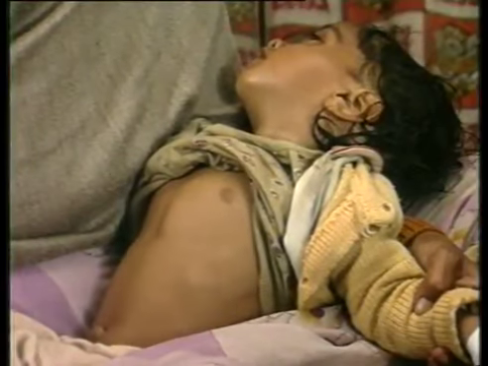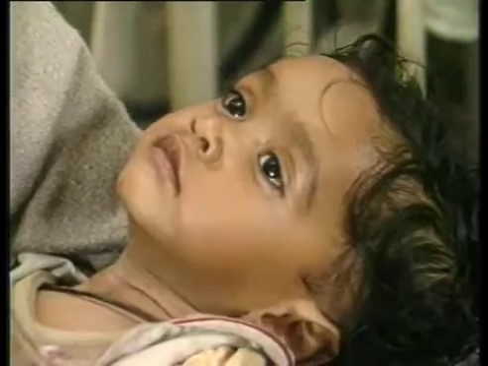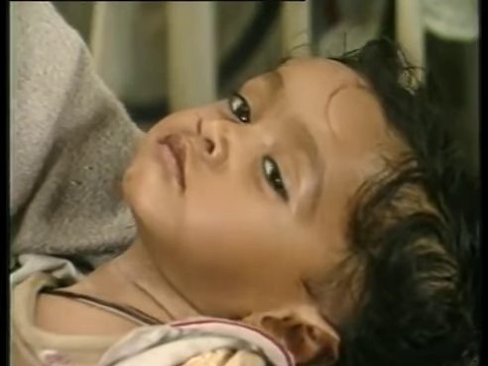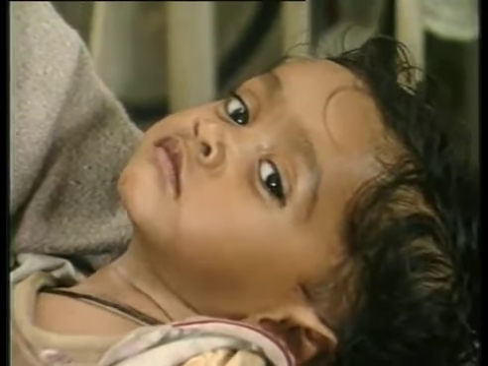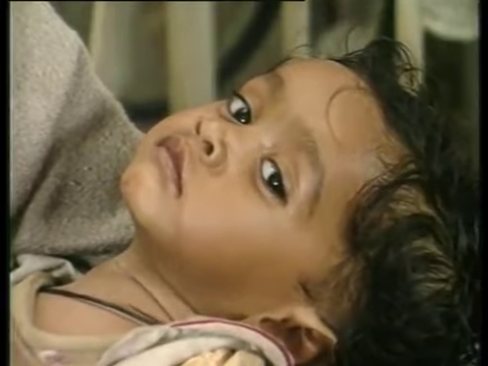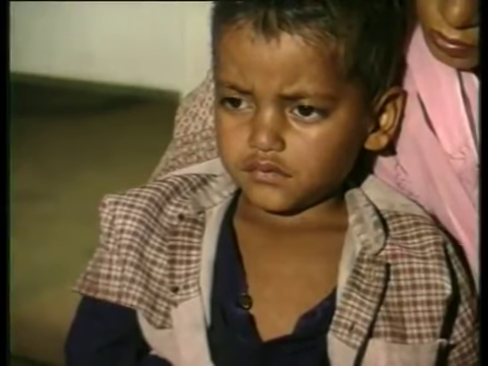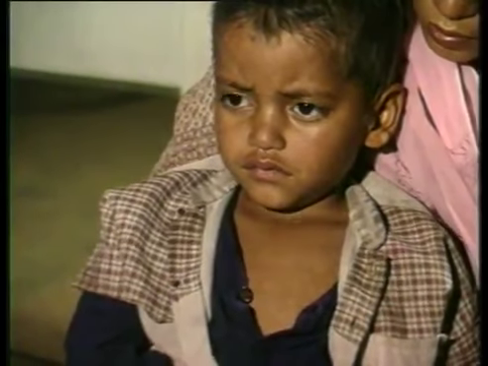This also is chest indrawing. Only if the groove appears every time the child breathes in, record it as chest indrawing. If only the soft tissue between the ribs or above the collarbone goes in when the child breathes in, this is not chest indrawing. See, this is not chest indrawing. This is chest indrawing.